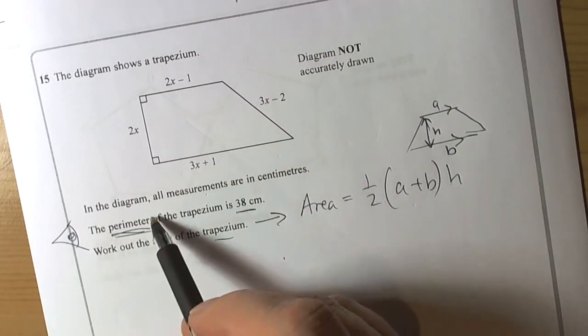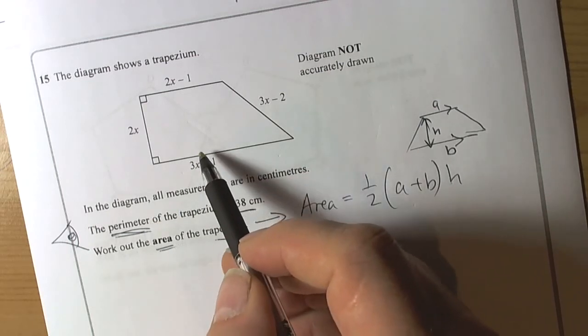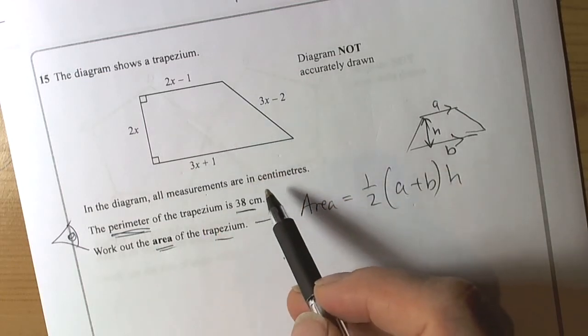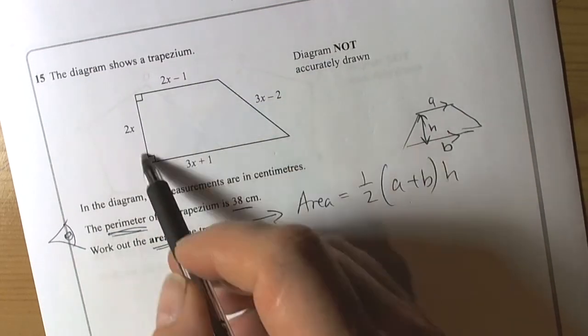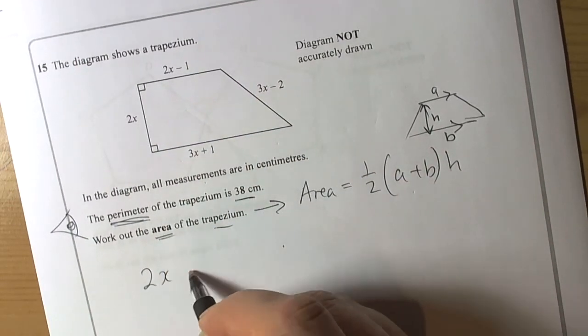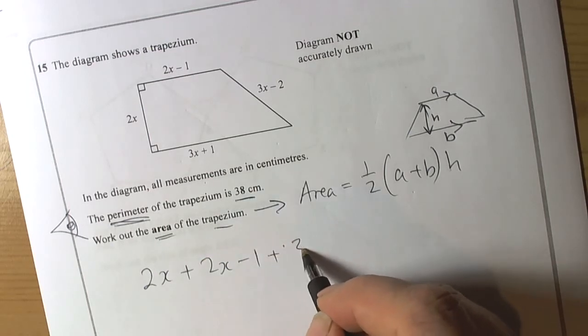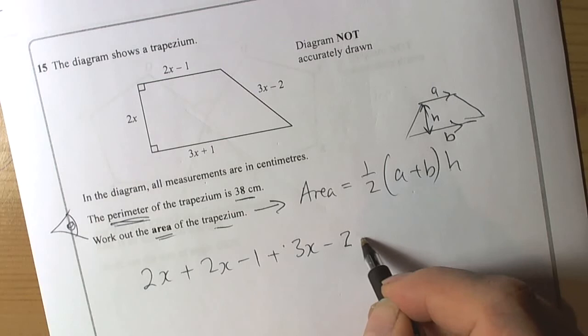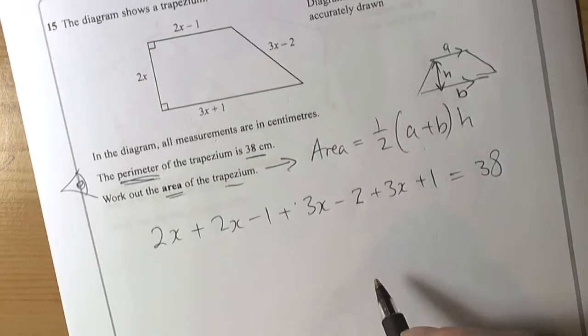So perimeter means add up all the lengths around the outside of a shape, or the edge of the shape, sorry. Not necessarily the outside, because the shape has something cut out in the middle. So the perimeter is about adding the edges up. Because it's got x's in it doesn't mean you do anything different, you just add up the x's. So going around the shape, adding up all the lengths, they're telling us that must equal 38.